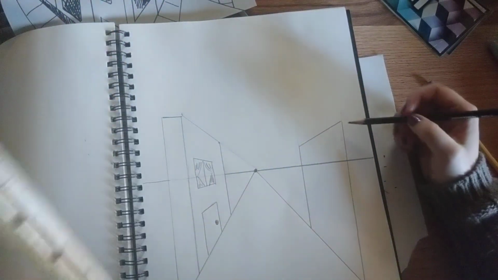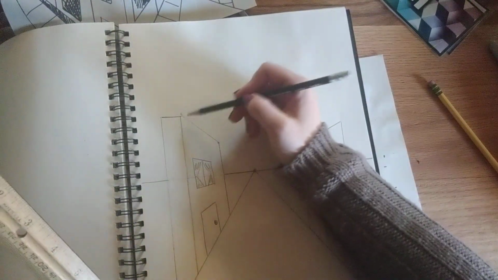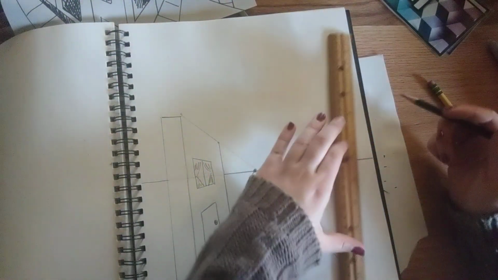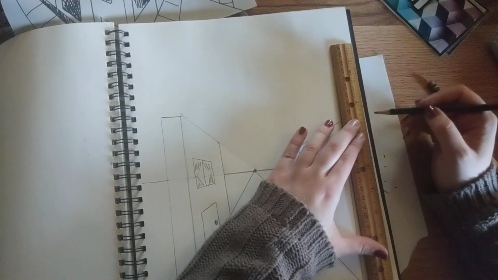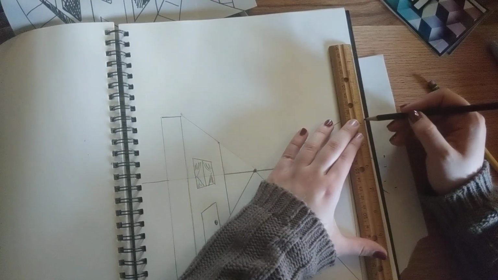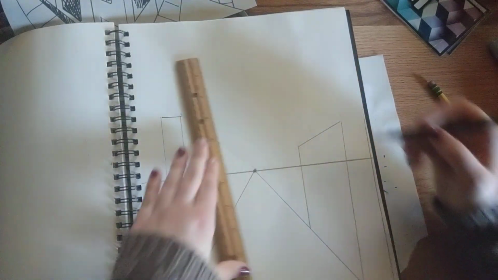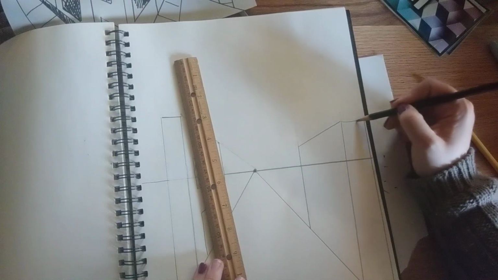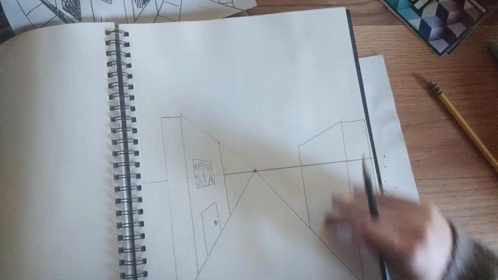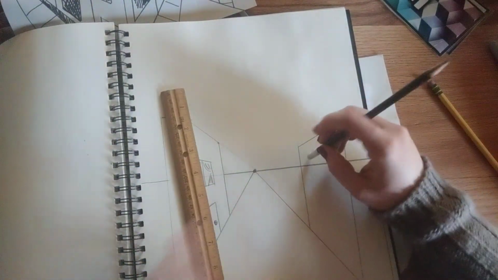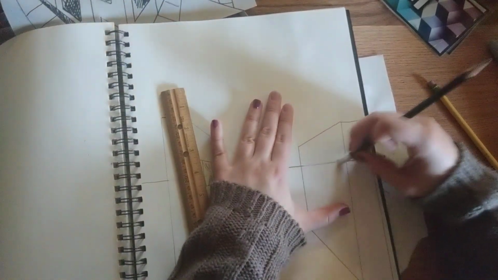All right, so then the side, right, the top is flat. Flat top there. So this is the front, this is the side. I'm going to erase the horizon line.